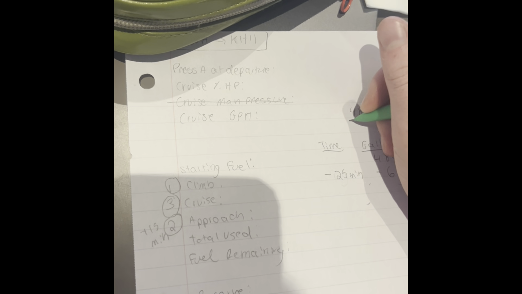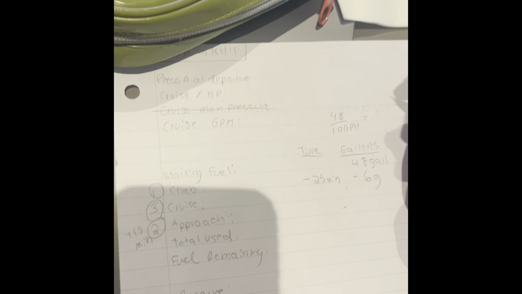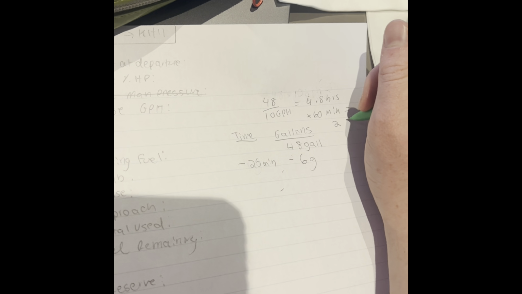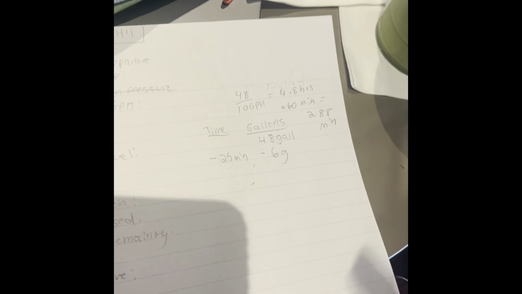Okay, so once I got all of these values for cruise and climb, I did cruise values minus climb values to get 25 minutes, 6 gallons, and 35 nautical miles. And then here I wrote down 25 minutes and then 6 gallons. And then I forgot to mention this at the beginning, but for this cross country I'm using full fuel, so it's going to be 48 gallons. And if I do 48 gallons divided by 10 gallons per hour, that's about 4.8 hours times 60 minutes gives you 288 minutes.